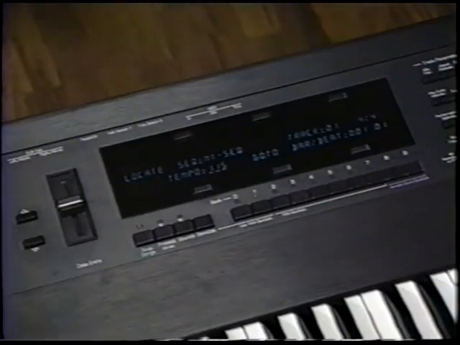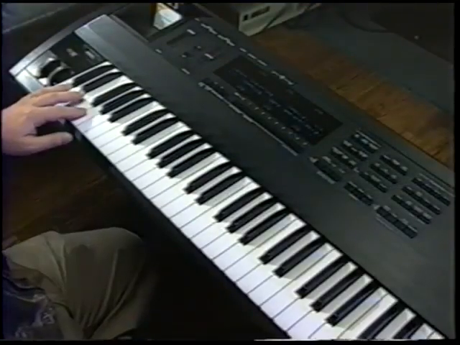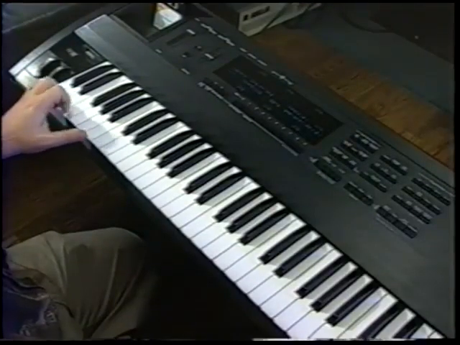Record 4 measures using a simple kick and snare drum pattern, perhaps alternating the kick and snare on quarter notes. The kick drum is on the lowest note on the keyboard, C2. The snare is 1 octave higher, C3.